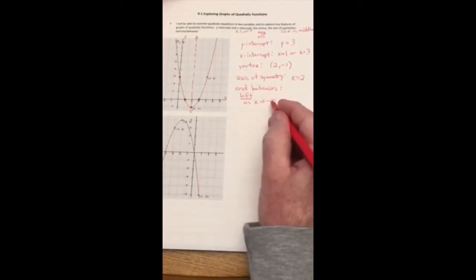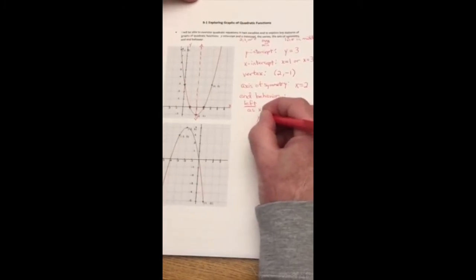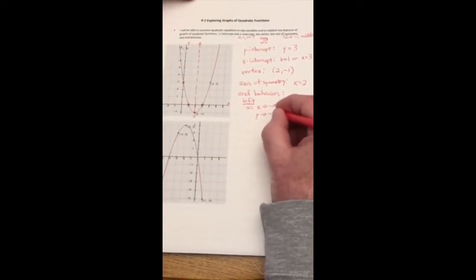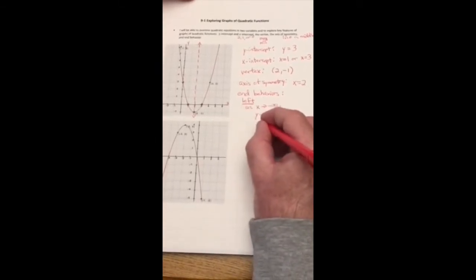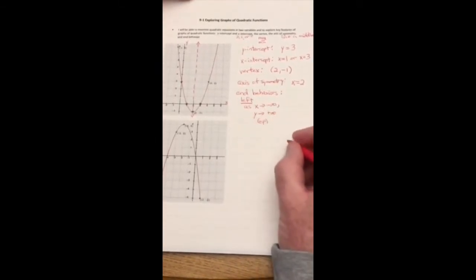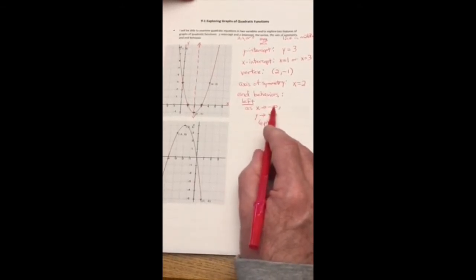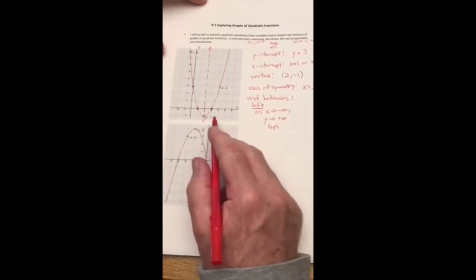That means I'm going all the way to the left on this graph. And if you look at your parabola on the left, which direction is it heading? It's heading up. So we say the y value approaches +infinity because it goes up forever. So for the left side, I'll even put up in parentheses there. As x approaches -infinity, going to the left, the y value goes up to +infinity.